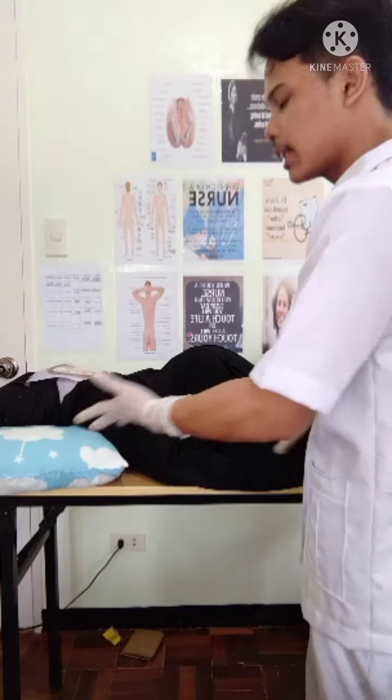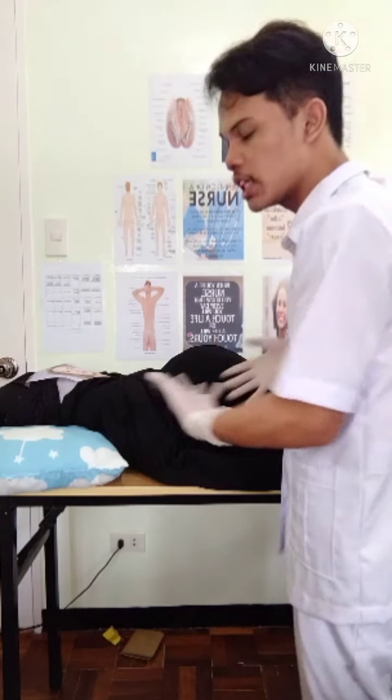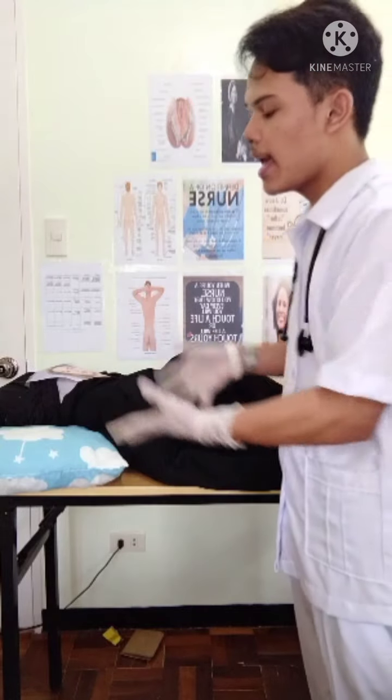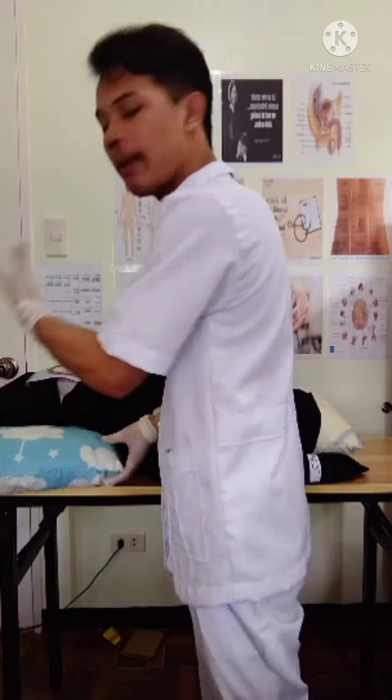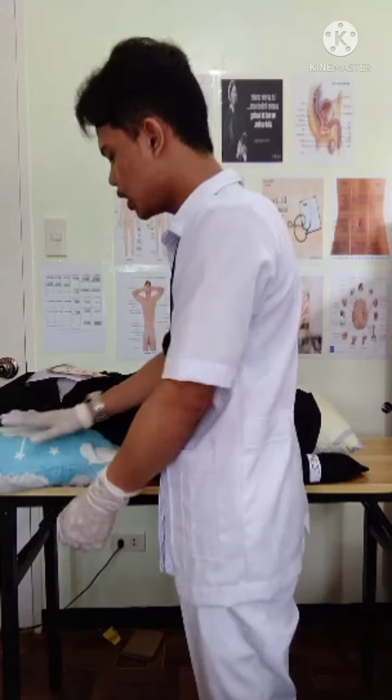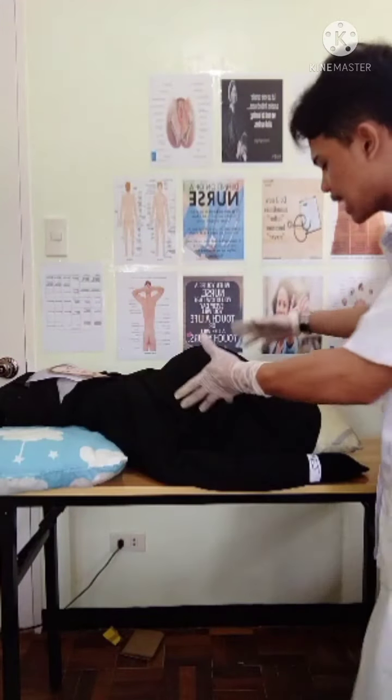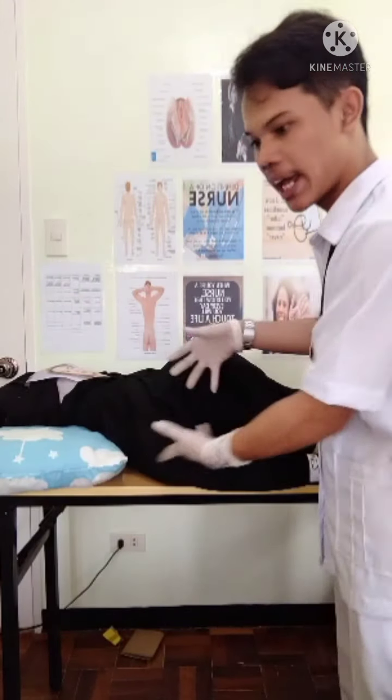Okay, done. In doing the Leopold's maneuver, we need to position our client or patient in a supine position. Then we need to put a pillow under the patient's head, and of course have her knees slightly flexed. Then we need to place a rolled towel under the woman's right hip.